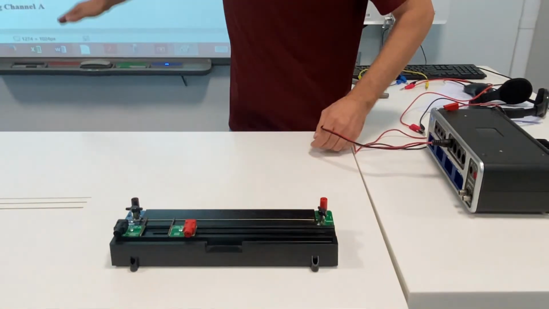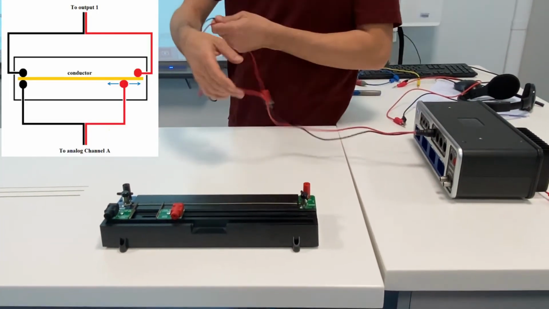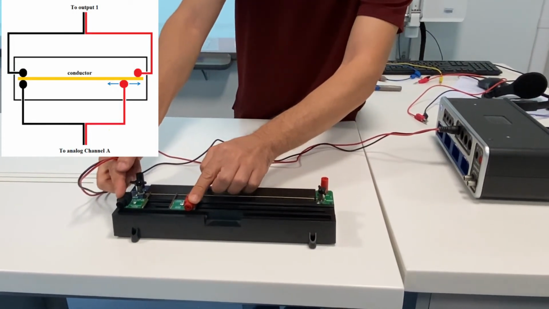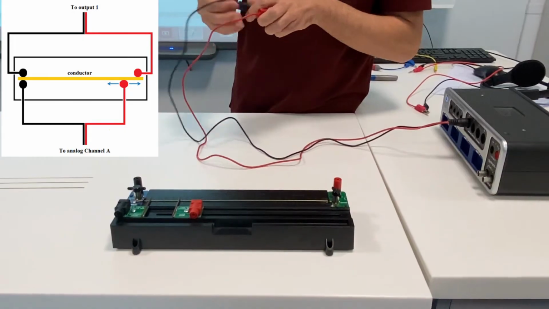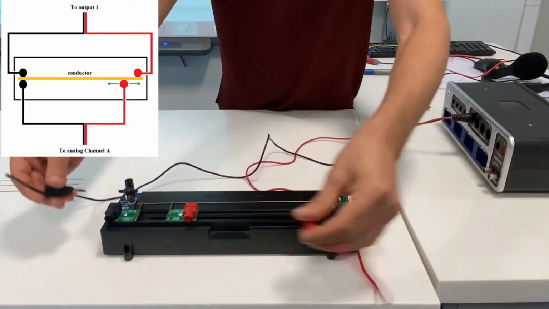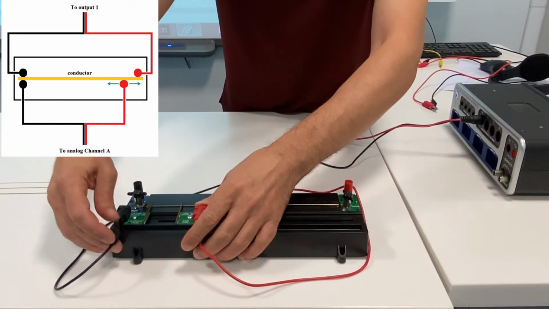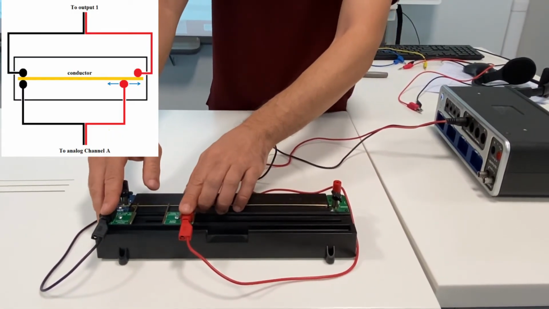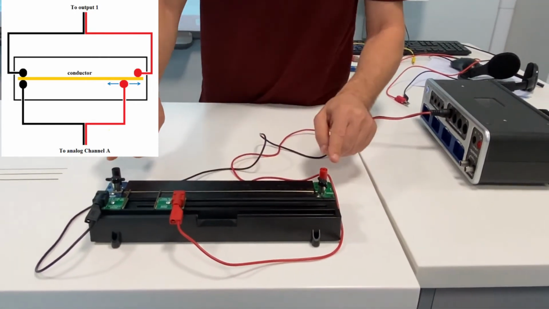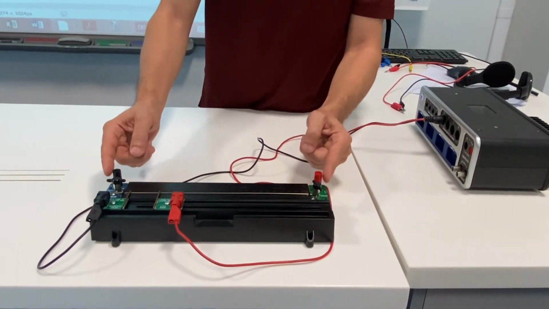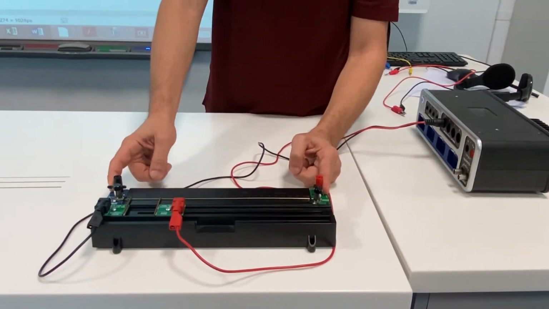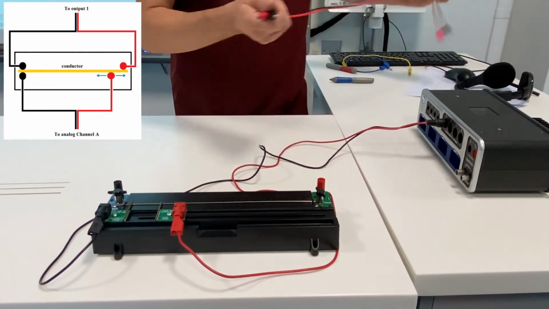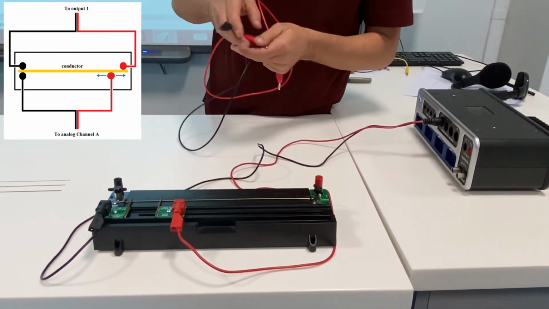So let's start with the bottom of this circuit diagram. So here are the 2 connectors that we want to connect to channel A, which is through the voltage sensor. So here is one, here is the other one. And these are referred to as the horizontally mounted connections in the lab manual. These 2 are referred to as the vertically mounted connectors, which are, according to the diagram, connected to output 1 of the power supply of the interface, which is the power supply of this experiment.